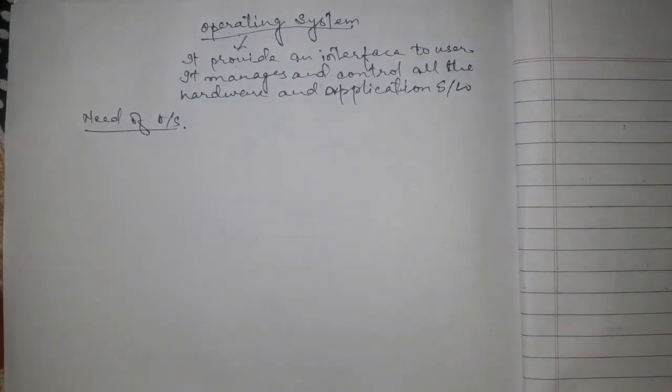Operating system is required, but why is it required? Do you have any idea? As I told you, it is the main software that tells the hardware what to do, how to do, and where to give the output.